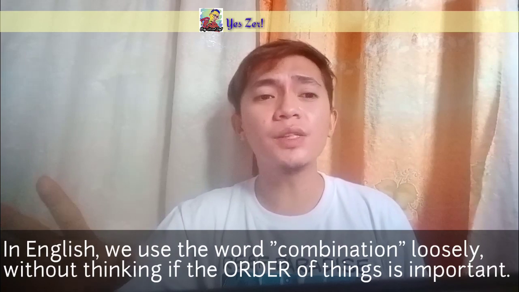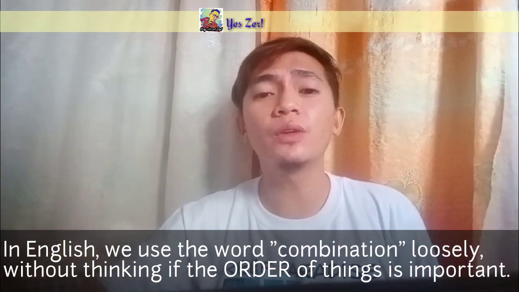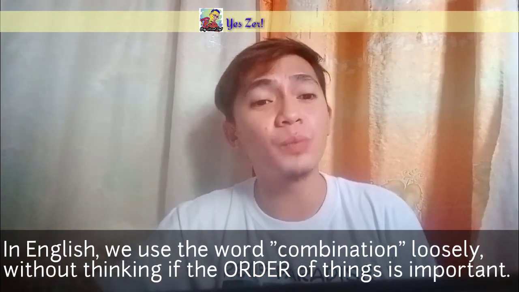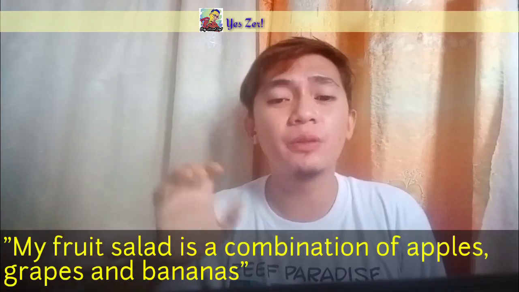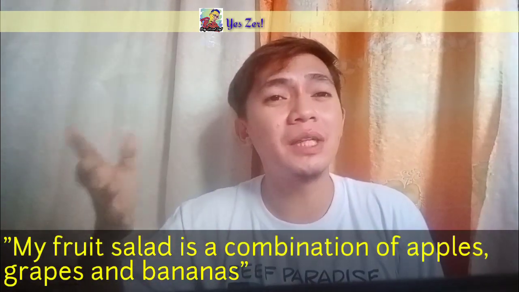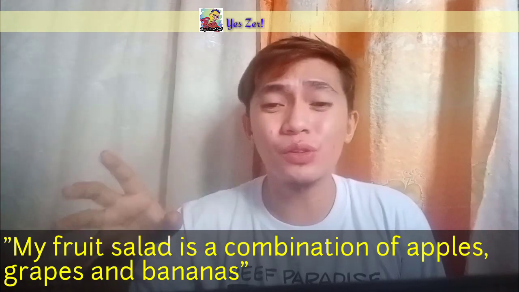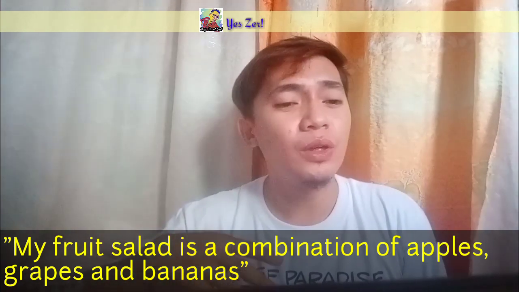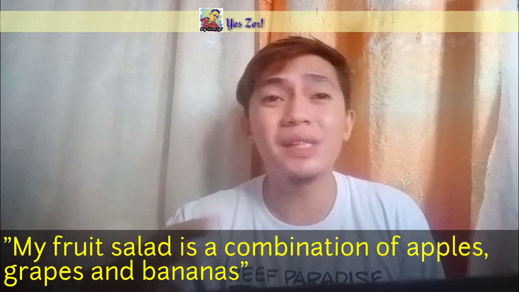Alamin natin. Ang ating source ngayon is Math is Fun. So doon po ako kumuha ng details ngayon sa ating didiscuss, at diniscuss dito ang pagkakaiba ng permutation sa combination. In English, we use combination loosely without thinking if the order of things is important. In other words, ito yun. My fruit salad is a combination of apples, grapes, and bananas. So hindi sinabi doon kung anong pagkakasunod-sunod, kung banana ba mauna o yung grapes. So hindi natin papakilaman kung ano yung mauna, basta ito yung combination.